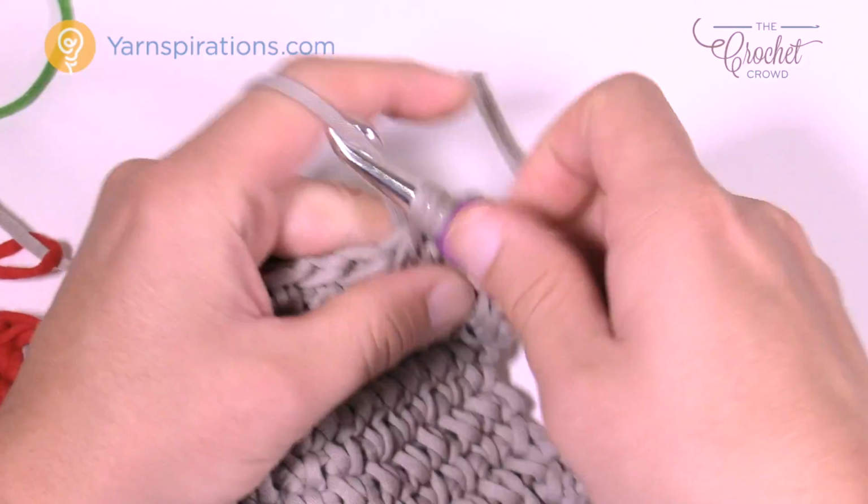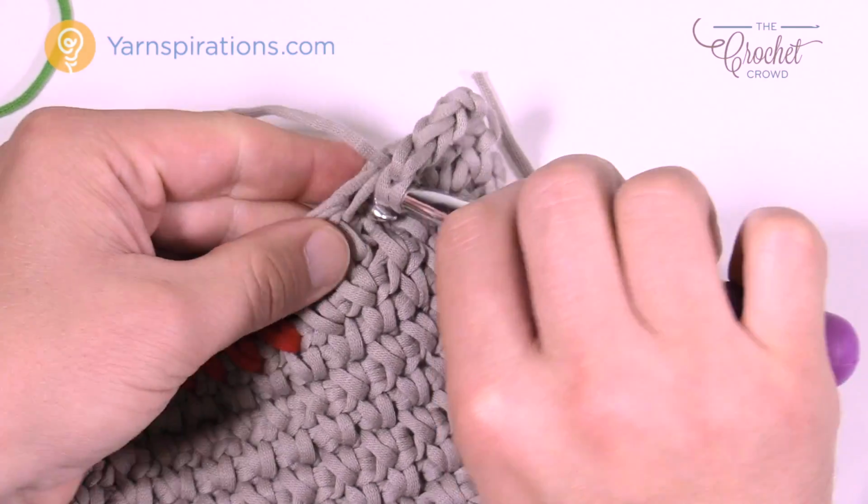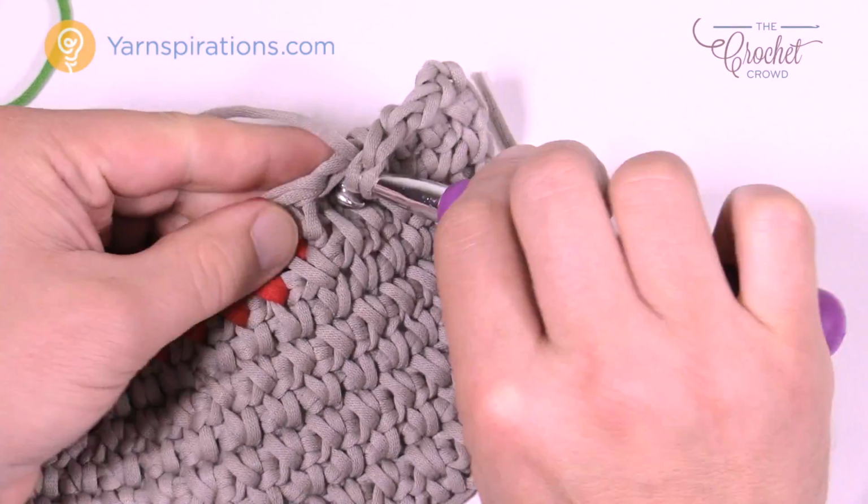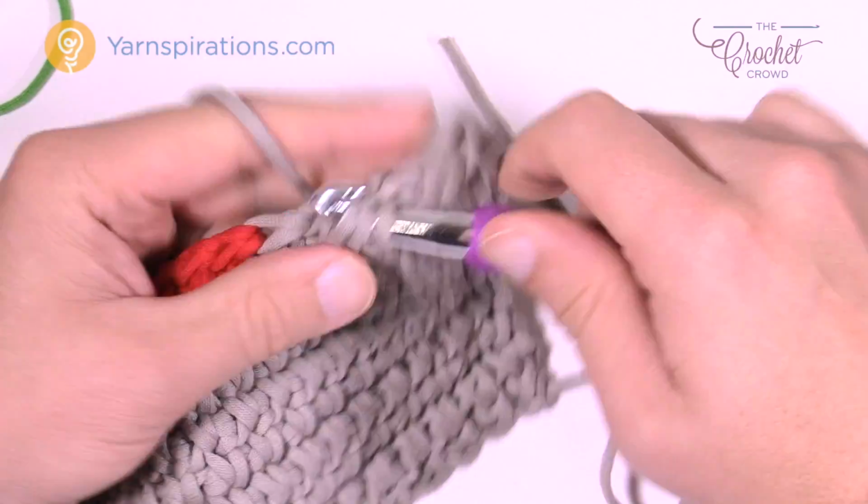So you can either look at and count the number of stitches, or you can just look at your shape and see if you're getting it pretty close. This is a really quite an easy pattern to be able to follow.